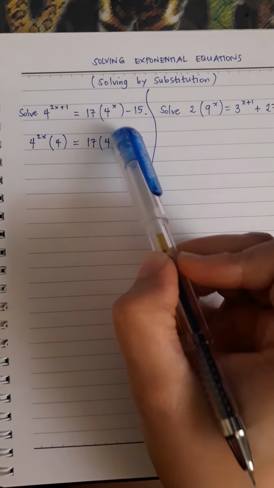A is 4. B is negative 17. And C is positive 15. So, the values of a are 3 and 5 over 4.